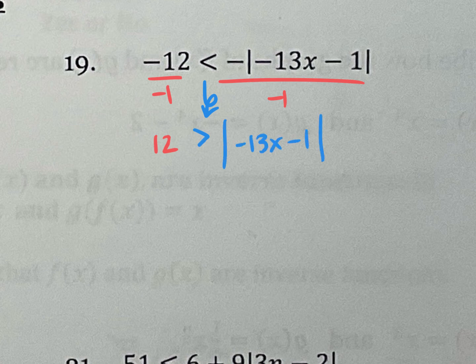We good? If I were you, I would always rewrite my absolute value first so that I can use my greater and less than trick. We can only use my greater and less than trick when my absolute value is written first and it has nothing in front of it, like this negative sign or a 5 or anything like that. So what symbol is this? Greater or less than? This is a less than symbol, so we know this is going to be an and.